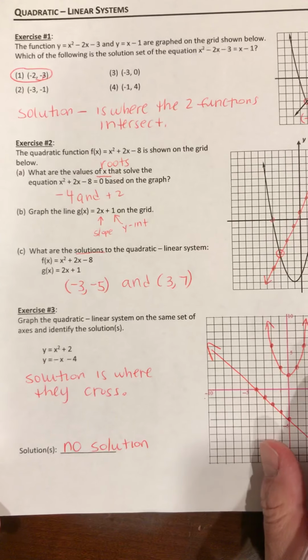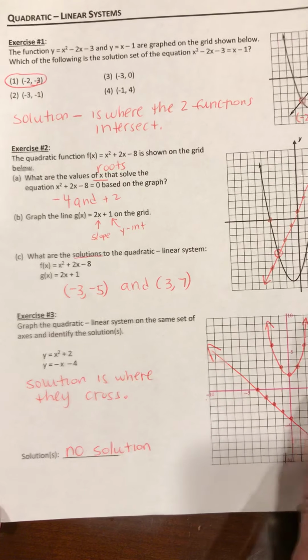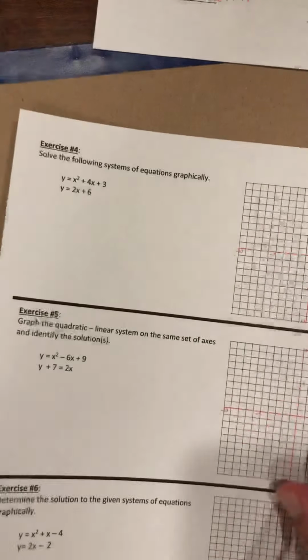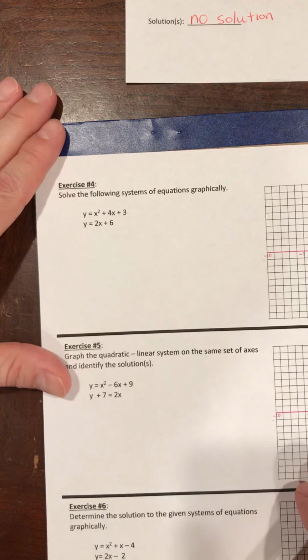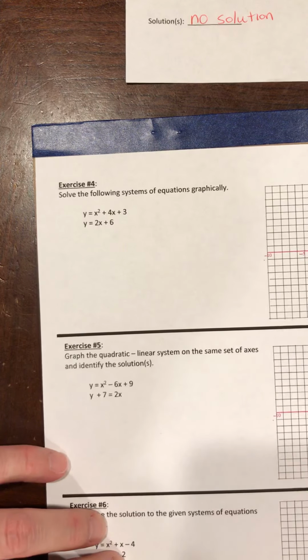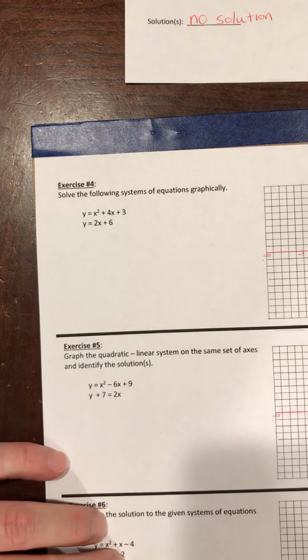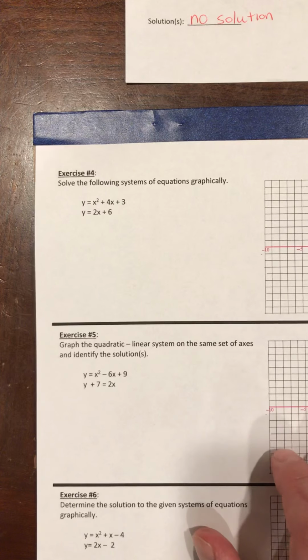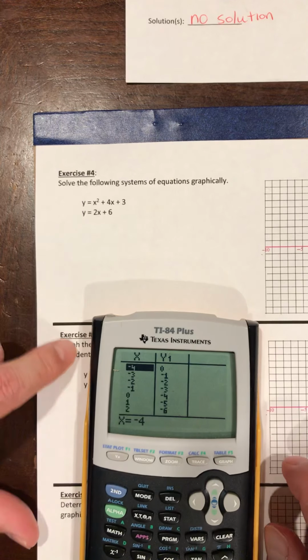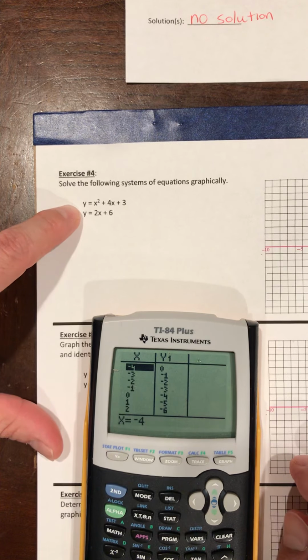All right. I'm going to do 2 more examples with you real quick. So the next one, number 4. Again, we're going to solve the following systems of equations graphically. Now, this time, you're going to really see how the calculator is going to help you. You really couldn't see that yet. Now is the time where you would see that. Remember, in order to graph it, it's got to be y equals.